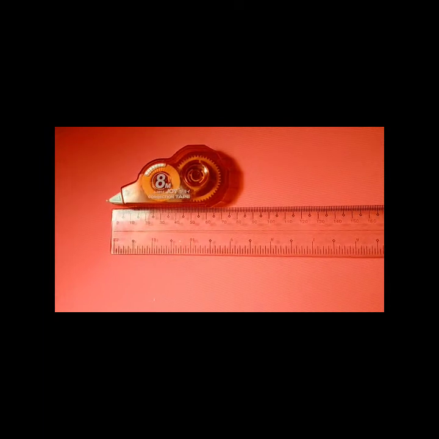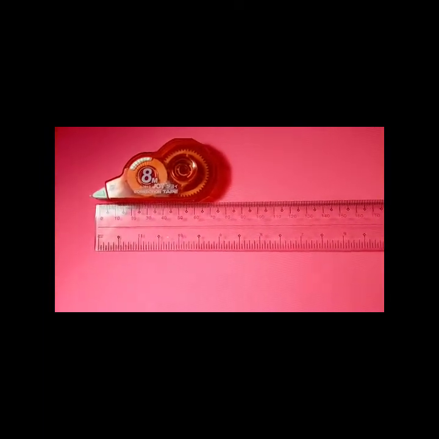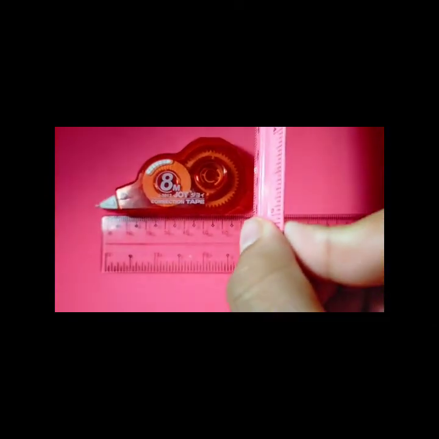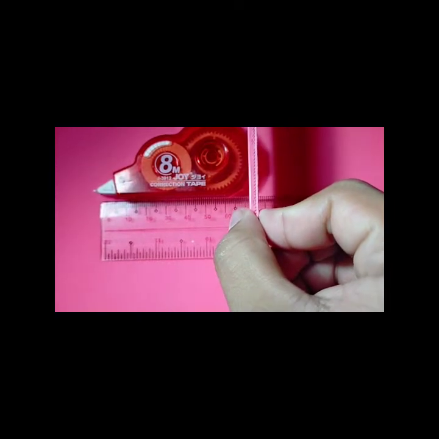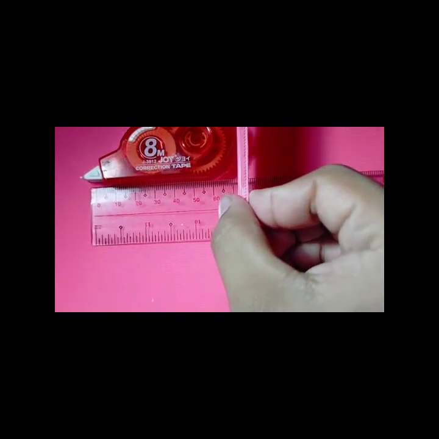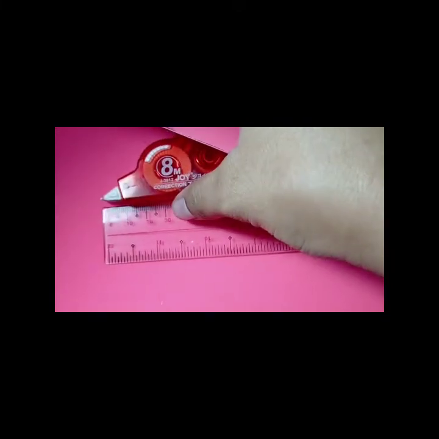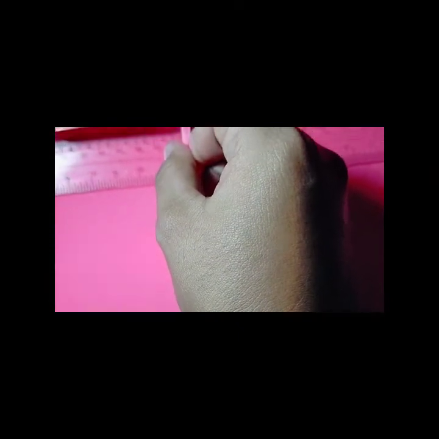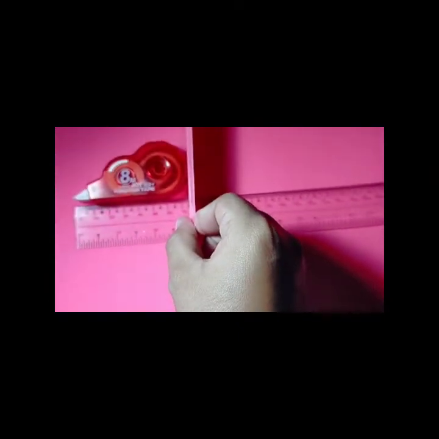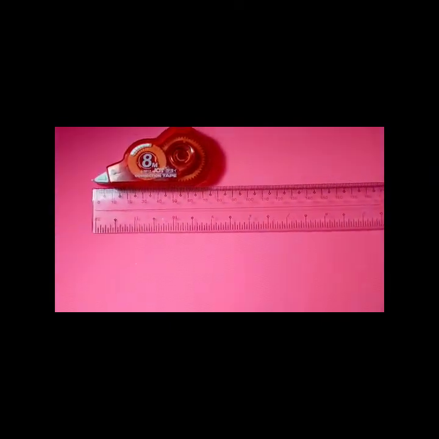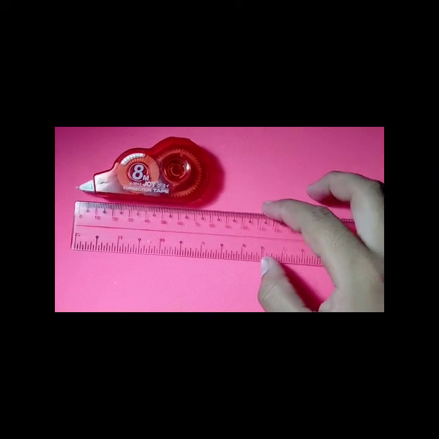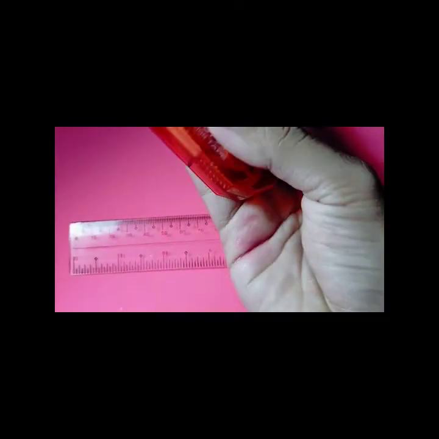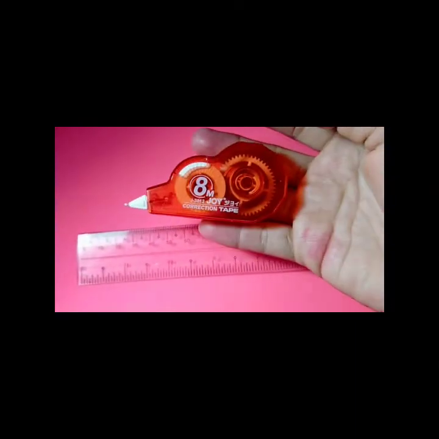So now let's try another object. So we use correction tape. So we're going to measure it. Just wait for a while, and then wait, it's moved. No. So just wait. Okay, now we measured it. So it is 70.5 centimeter or 705 millimeter. So that is the measure of our correction tape.